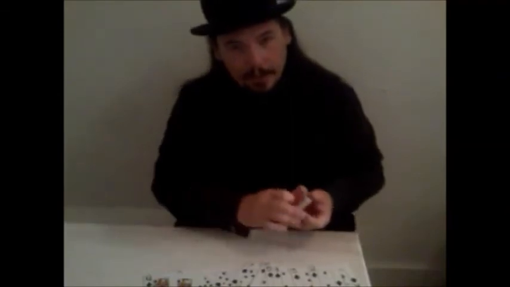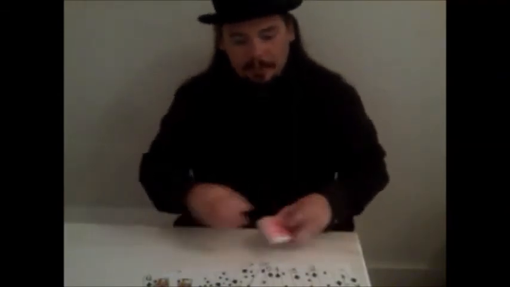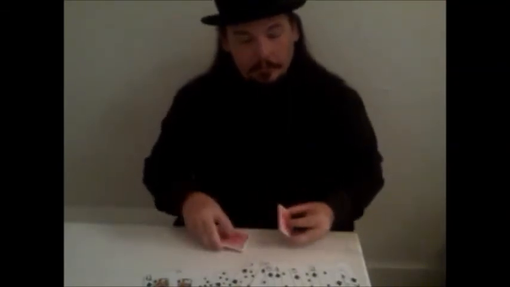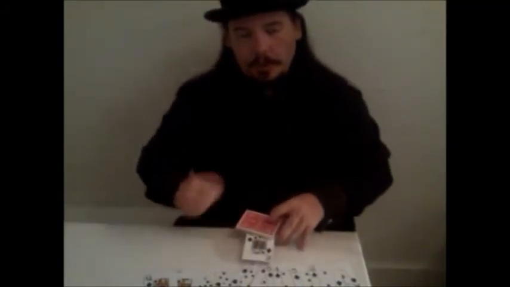So all you need to do is square the deck up, give it a nice little cut, and with just a little magical flip of the wrist, cause your card to jump out.